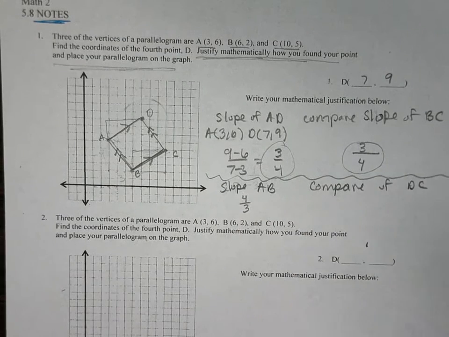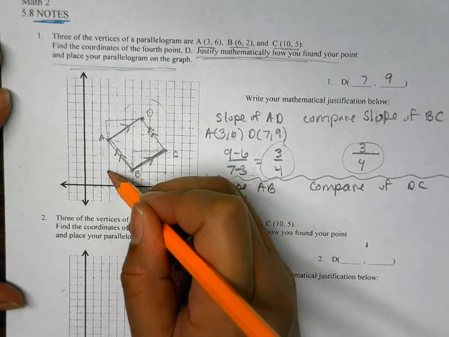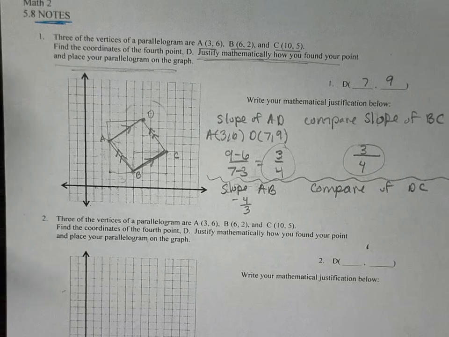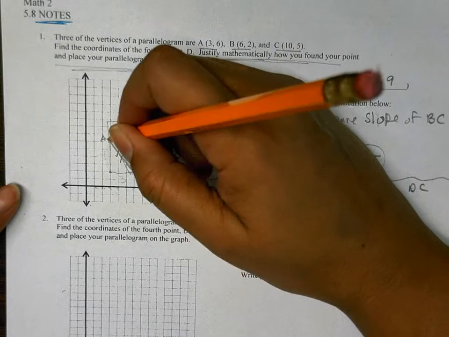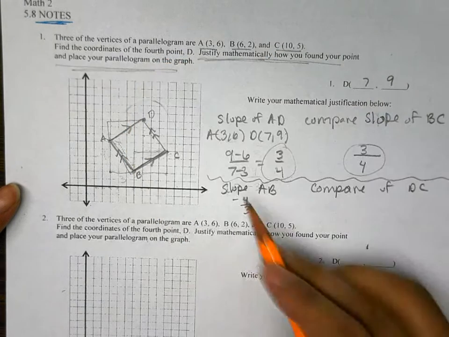Some kids just count and count and, oh, 4 over 3. You do have to keep track of positive and negatives. Two ways to double check. When I go down, that is negative, and when I go to the right, that is positive, and one negative and one positive makes a negative. Another way to think about it is, if you're walking from left to right along this line, would that be a walk uphill or downhill? Downhill. And downhill is negative slope.